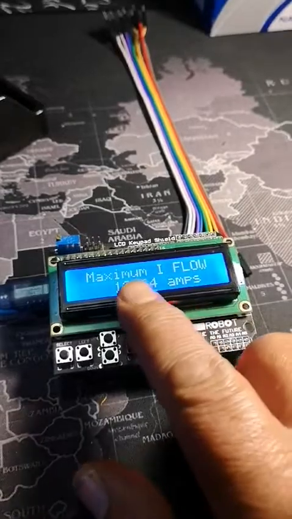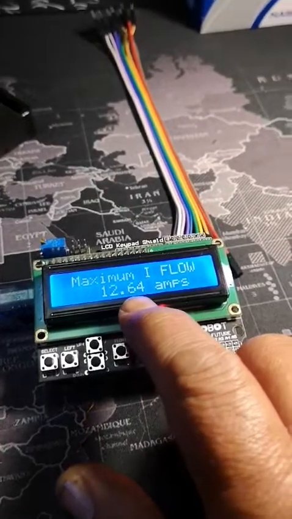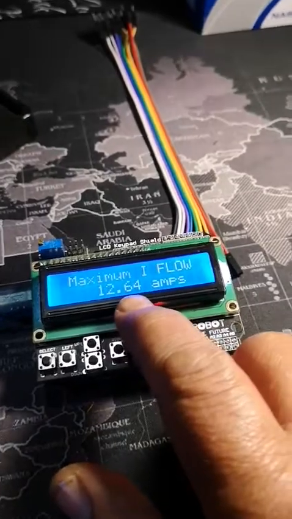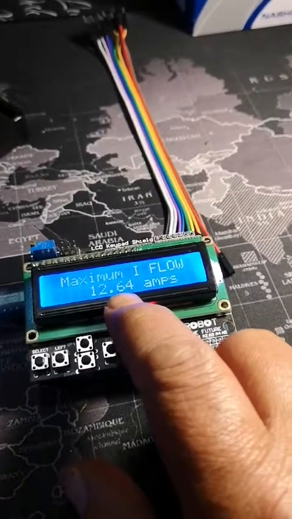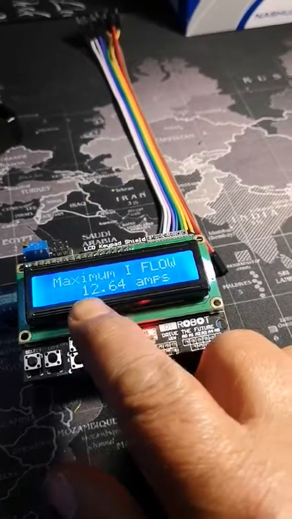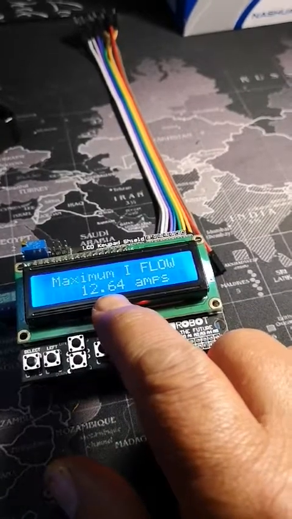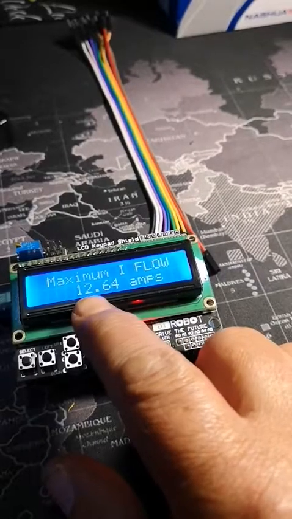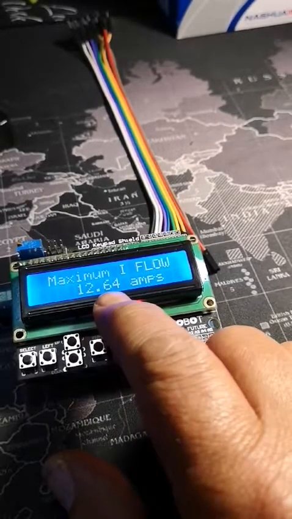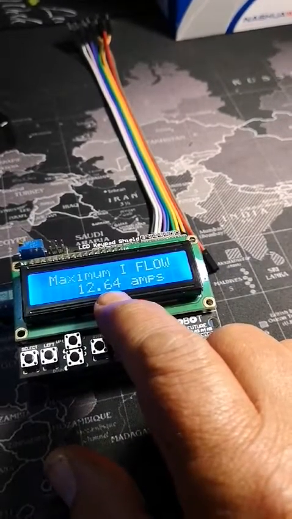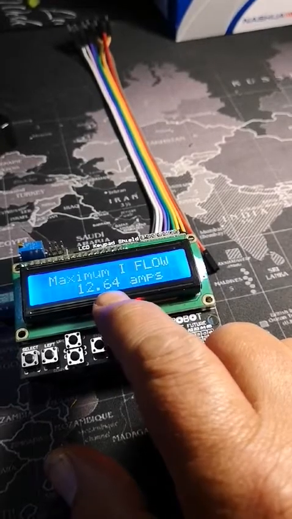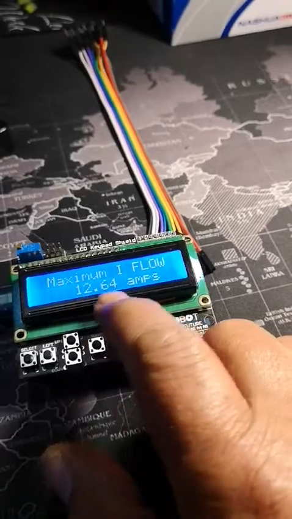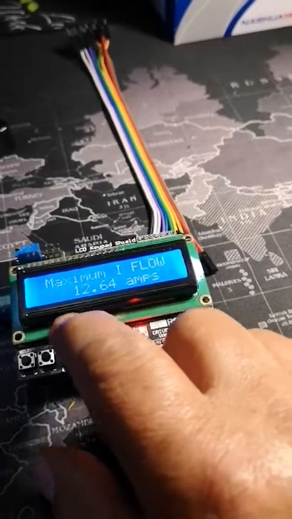Now this is the maximum I flow. At the moment we recorded 12.64 amps. That figure is very, very important, because if you want to control at 8.3 and you've got a capacity of 12.64, it means you got good control. But if you want to control at 8 amps maximum load, and you only got 6 amps here, that means you cannot control the unit. So this immediately gives you an indication of the electrolyte strength.